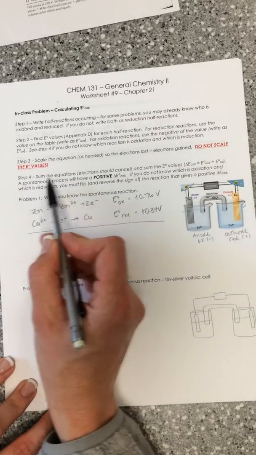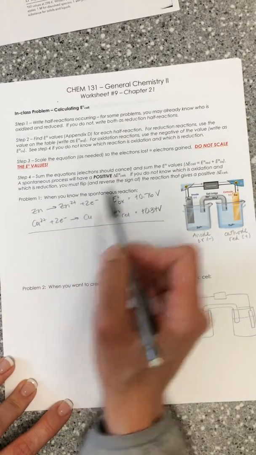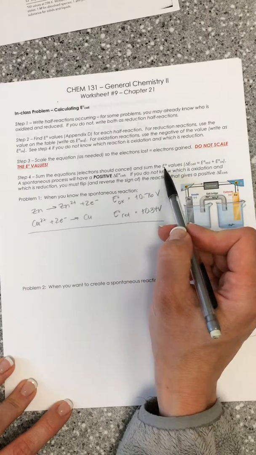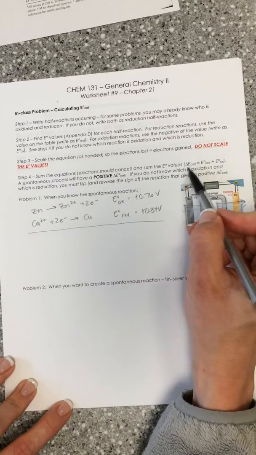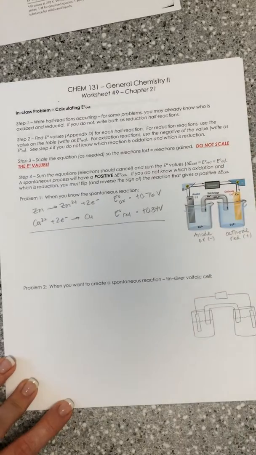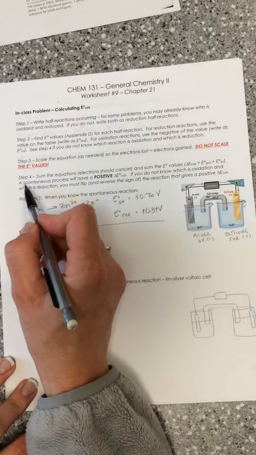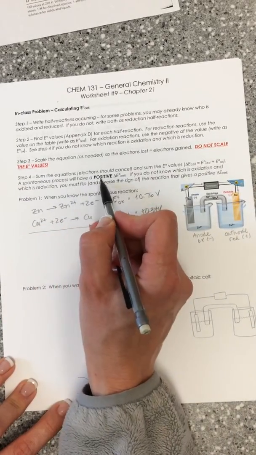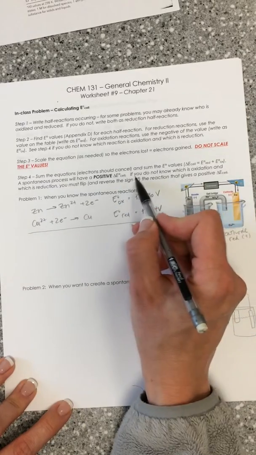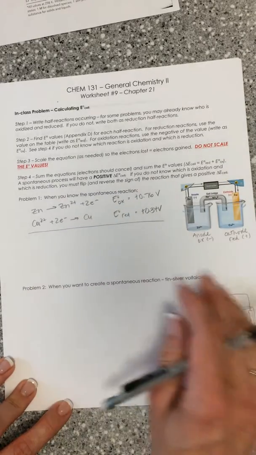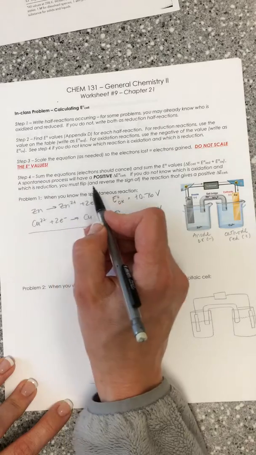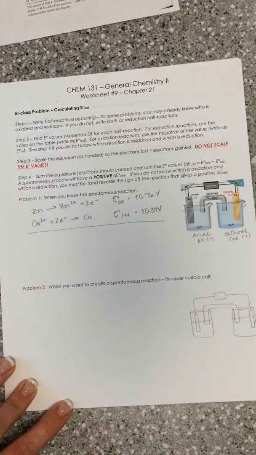Step 4, we need to sum the equations, and again, our electrons should cancel, and then also sum the E naught values. So E cell equals the reduction plus the oxidation potentials. A spontaneous reaction will have a positive E cell. And again, if you don't know which is oxidation or reduction, and we'll see that down here, we're going to flip and reverse the sign of the reaction so that we can have a positive E cell.